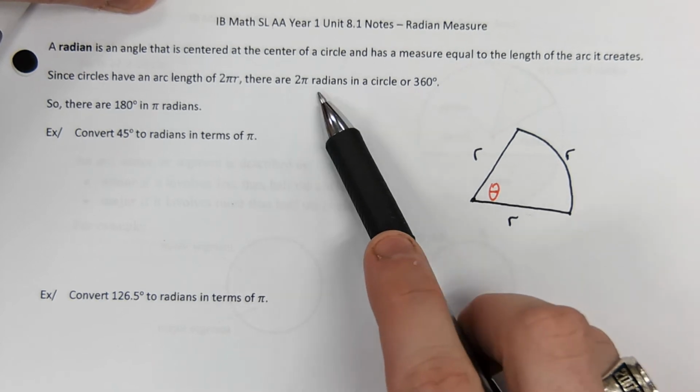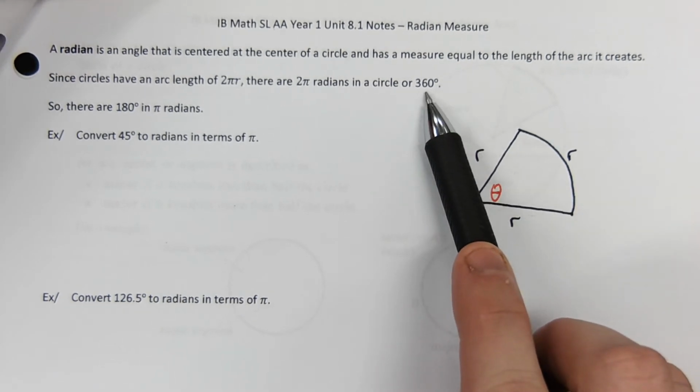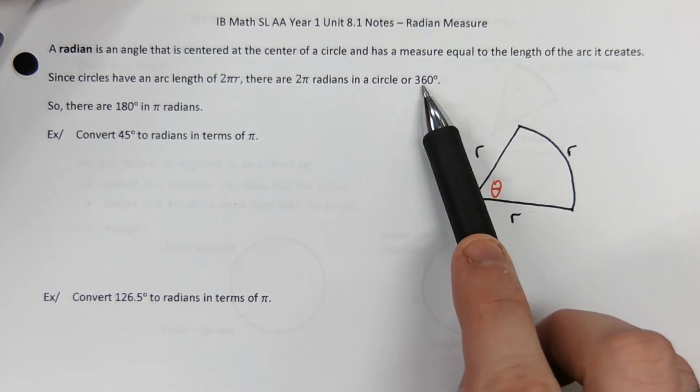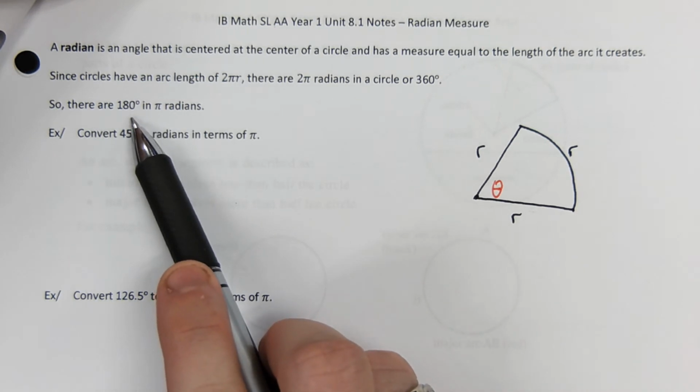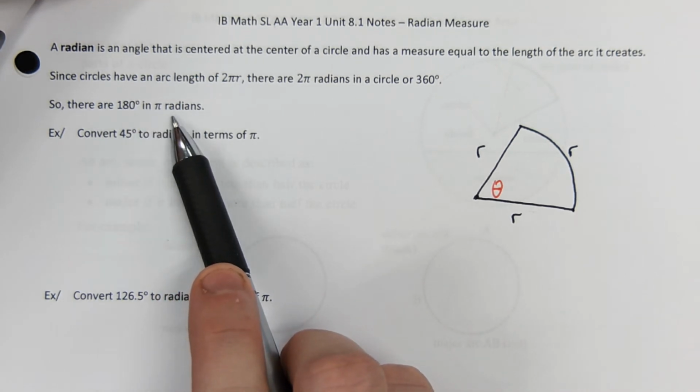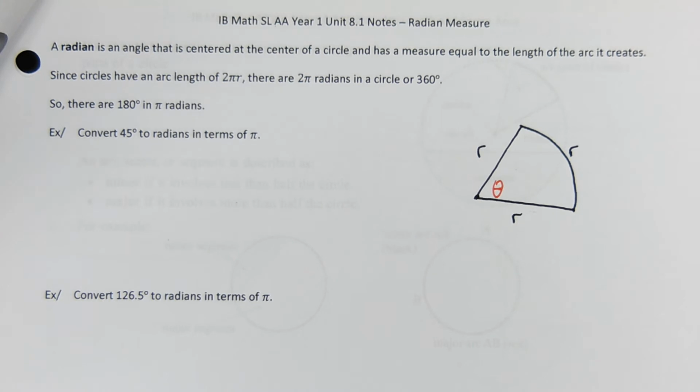So 2 pi radians is 360 degrees, which means 180 degrees, or half a circle, is pi radians. Does that make sense?